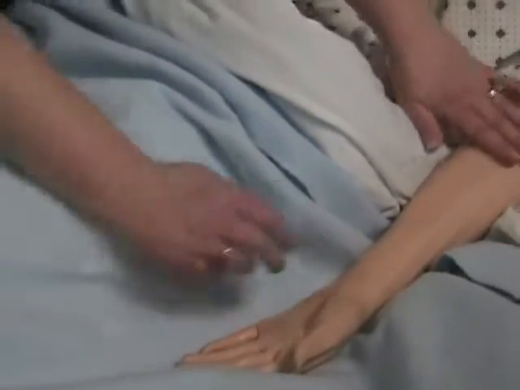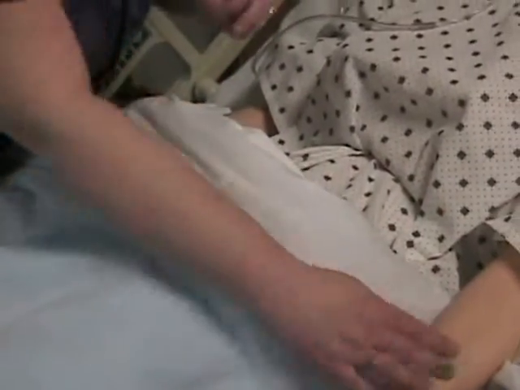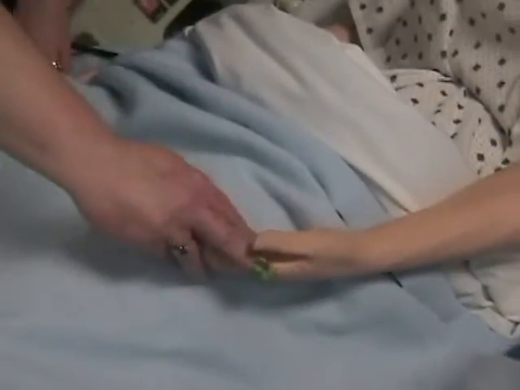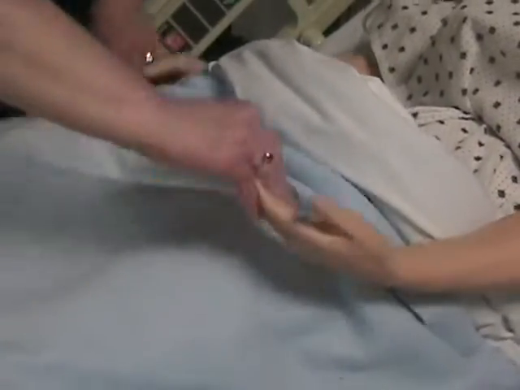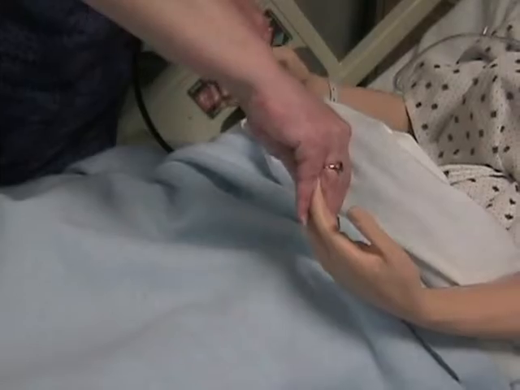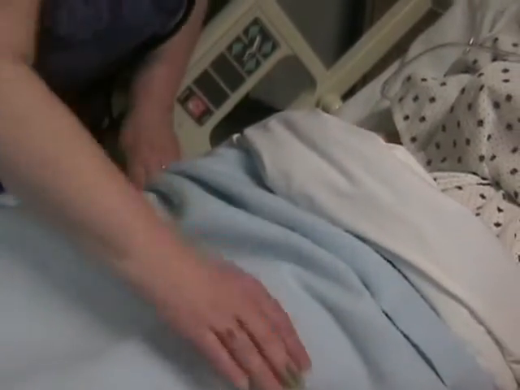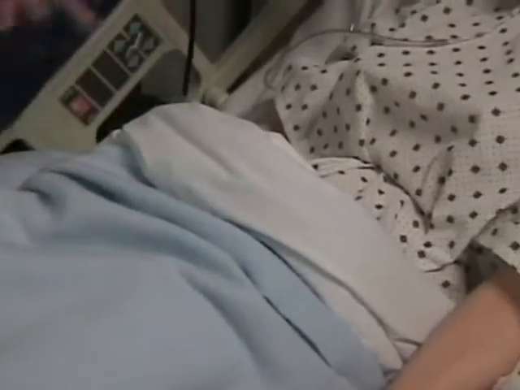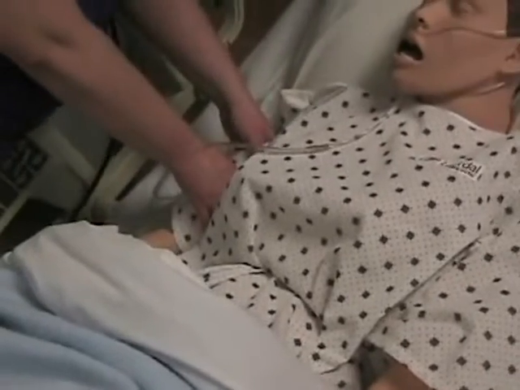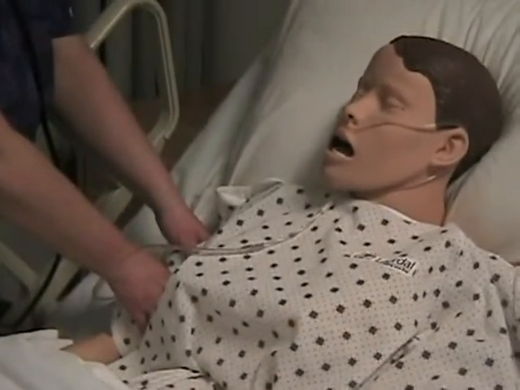If they have an IV site, you want to check to make sure there's no redness, no swelling, and no pain when you palpate. And then to finish the neuro check, you would have the patient squeeze as hard as they can with your hands, and then release. Now that's a good time, once you check circulation, to check a blood pressure if you need to, okay?